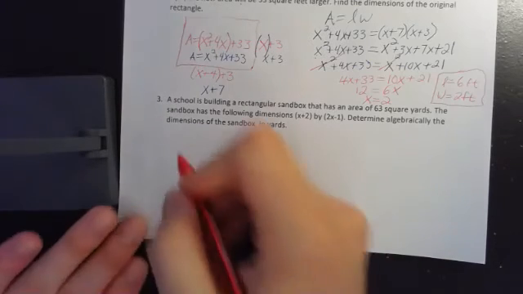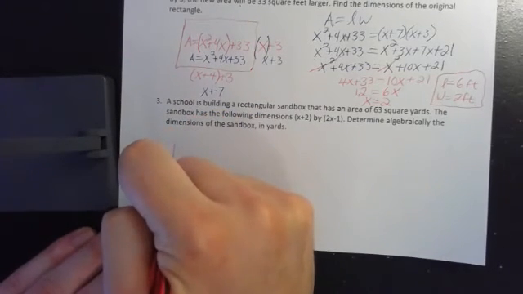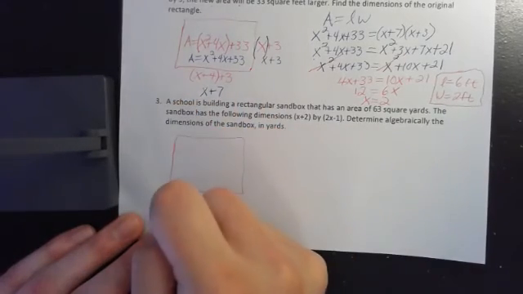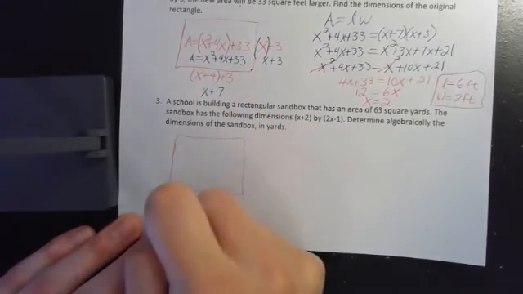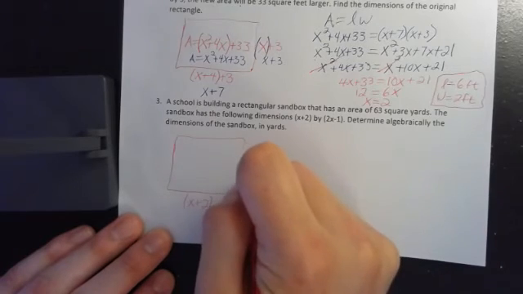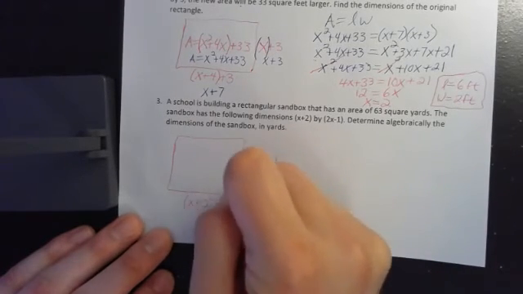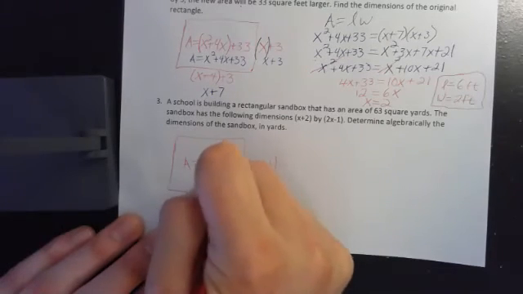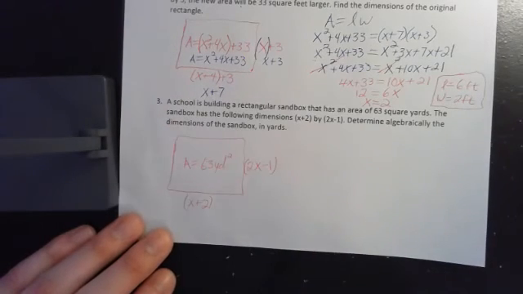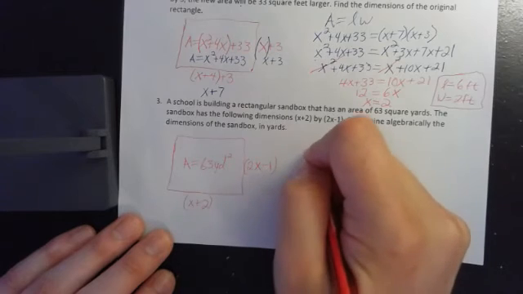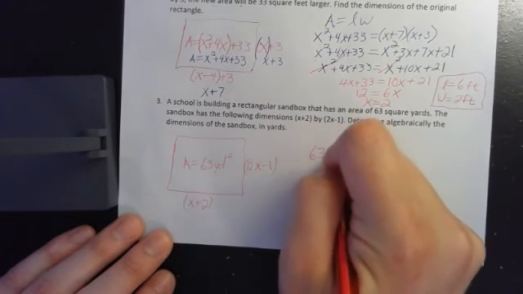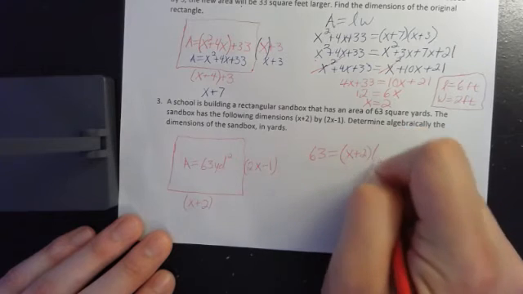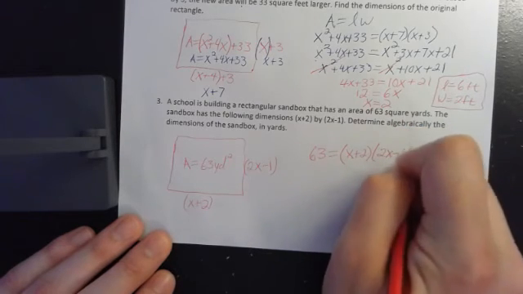Okay, so again, our sandbox. And again, your picture is arbitrary, so I'm just going to call this x plus 2 by 2x minus 1. My area is 63 yards squared. So we're going to jump right into our equation, which is going to be 63 is equal to the length, which is x plus 2, times the width, 2x minus 1.